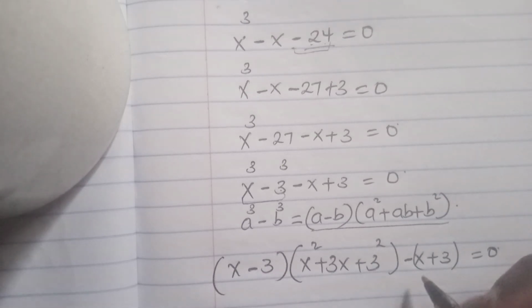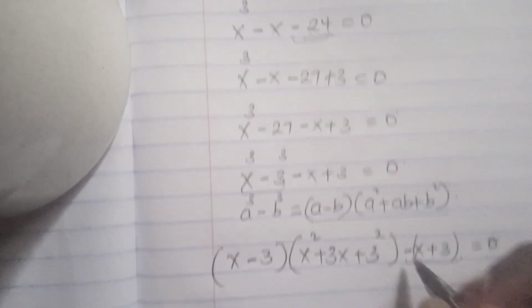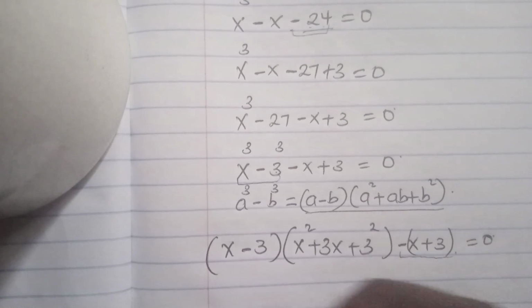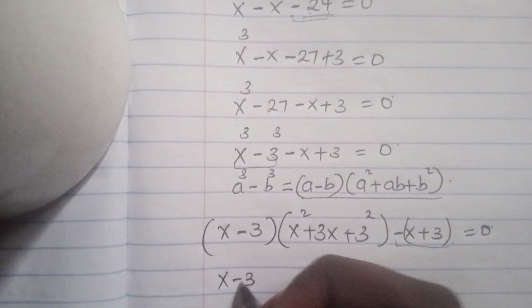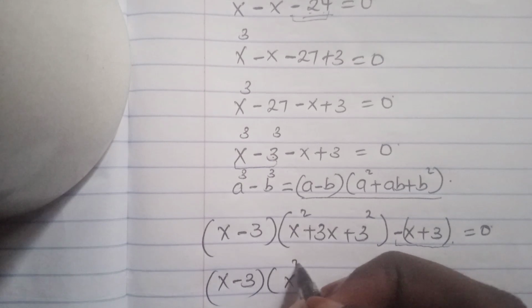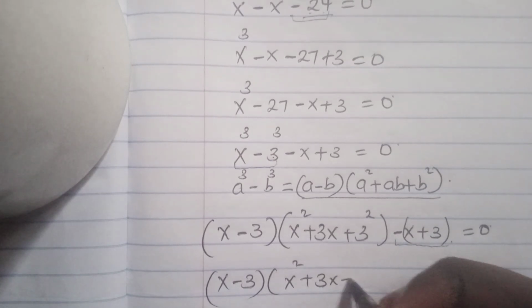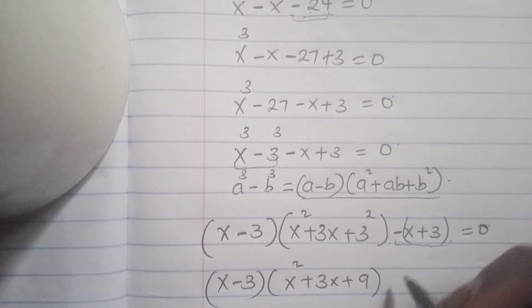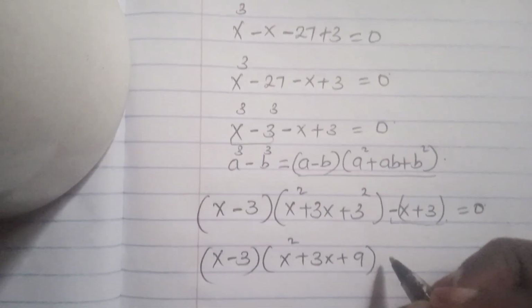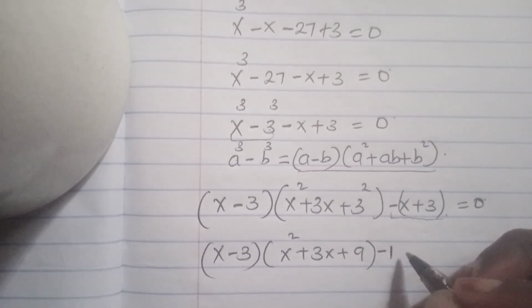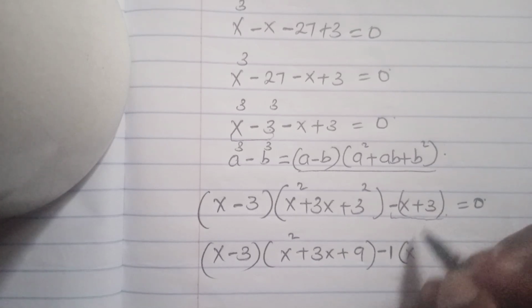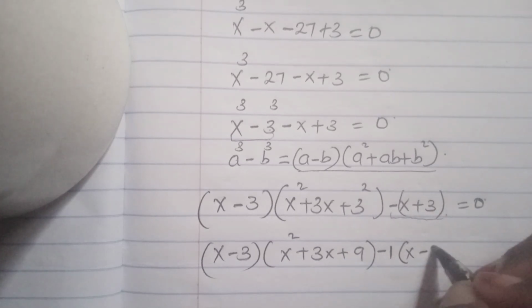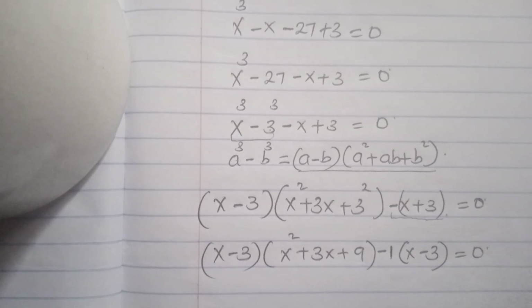So our next step is to solve here. Because we have a negative sign here, this will be (x - 3)(x^2 + 3x + 3^2), this is 9. And for this case, we shall factor out negative 1. And this will be x. So 3 divided by negative 1, this is negative 3 = 0.